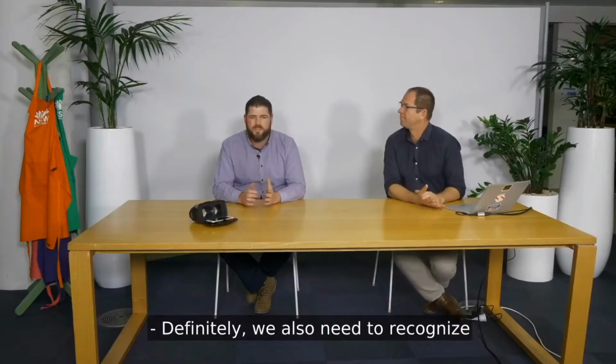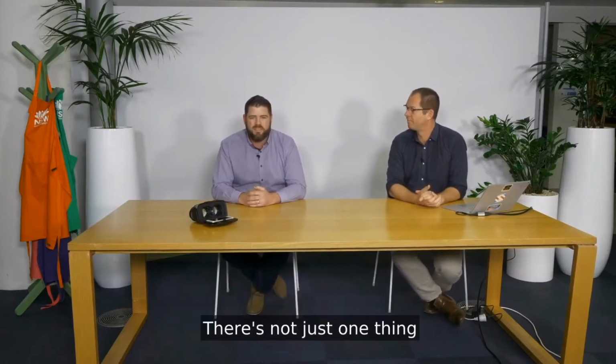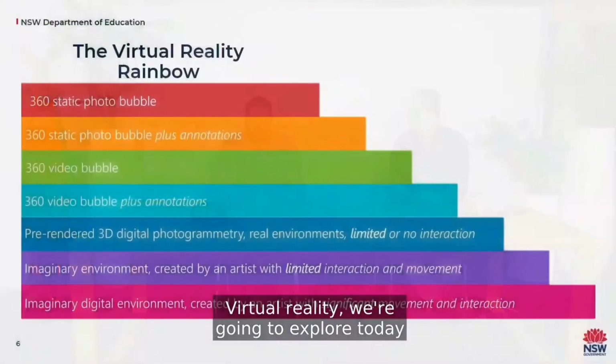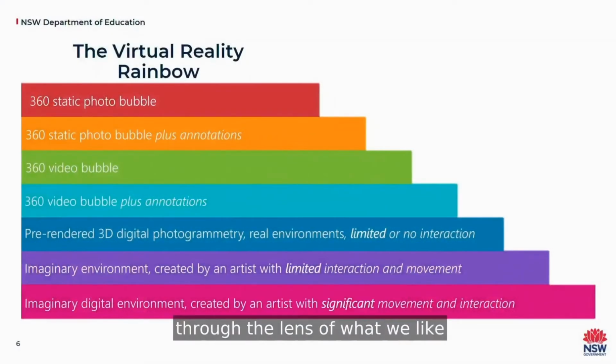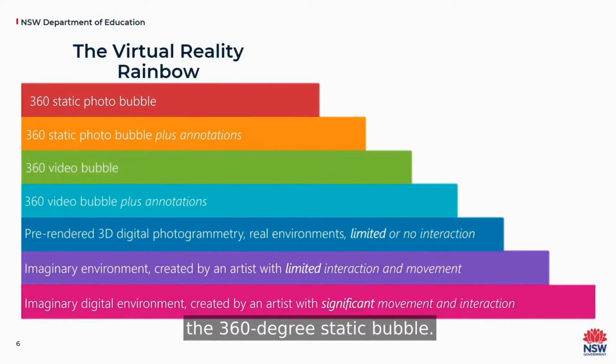Definitely. We also need to recognize that virtual reality is a layered experience. There's not just one thing when you talk about virtual reality. Virtual reality, we're going to explore today through the lens of what we like to call the virtual reality rainbow. So let's look at the first step of the rainbow, the 360-degree static bubble.